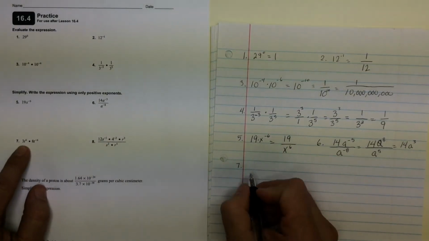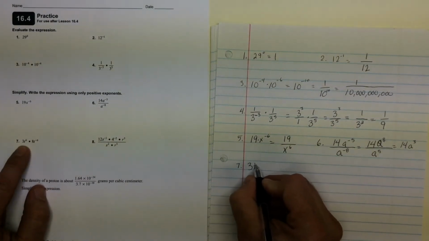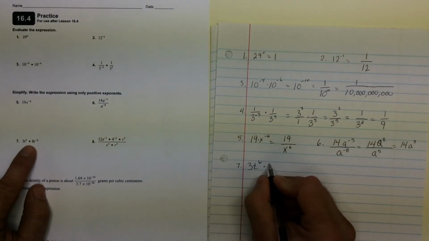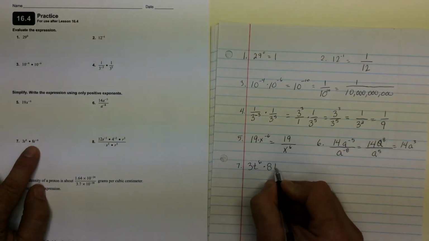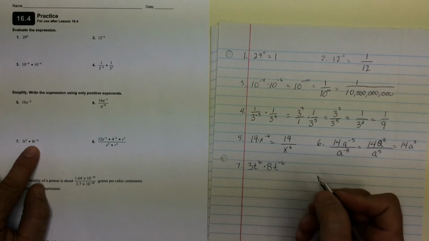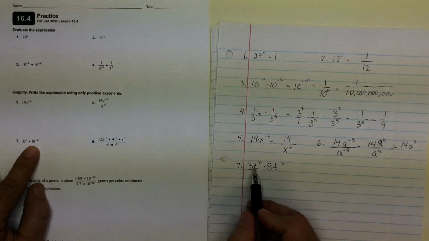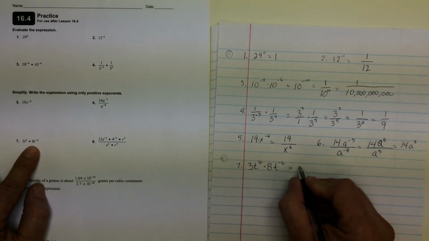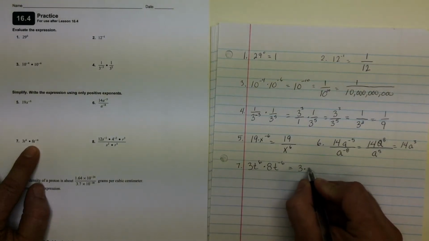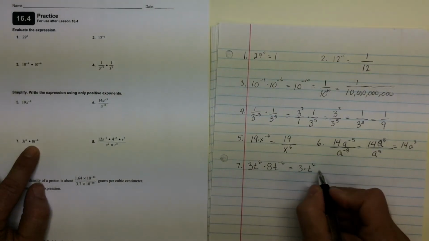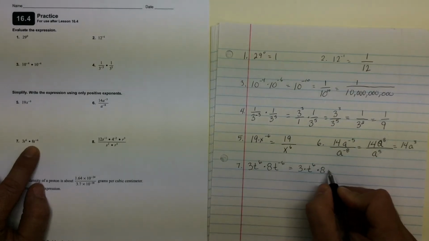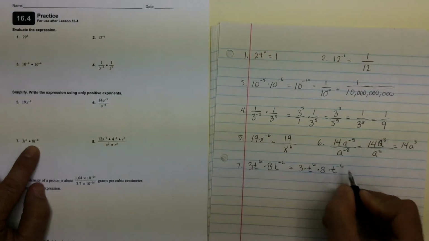Number 7, 3t to the sixth power times 8t to the negative sixth power. And really, remember, these are right next to each other. That means multiply. So this really means 3 times t to the sixth times 8 times t to the negative sixth.